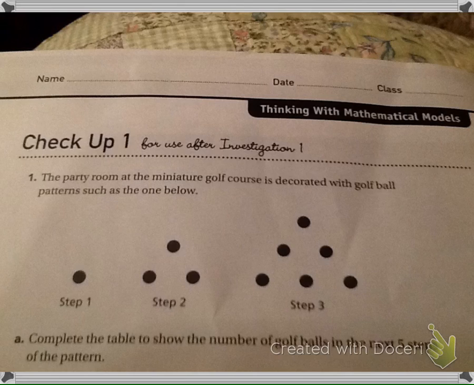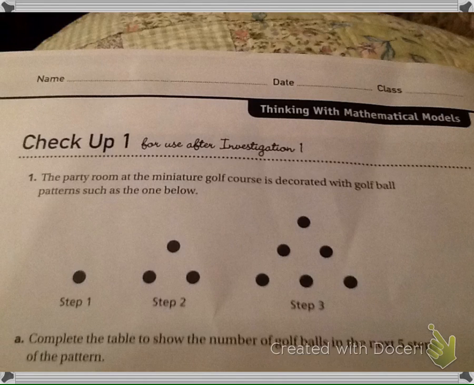Okay, so before I fill in the table, I'm supposed to draw the next two figures in the pattern. And I noticed that on step 2, there's 2 in the bottom row, and then a 1. And on step 3, there's 3, which is the same as the step number, and then 2, and then 1. So I think on step 4 it'll be 4, 3, 2, and then 1.